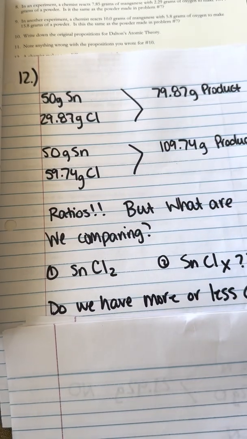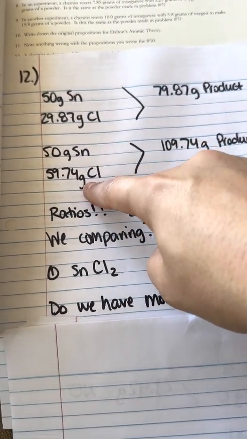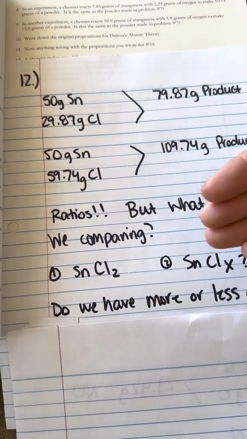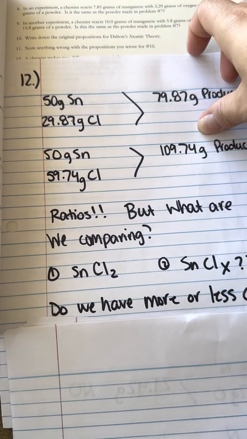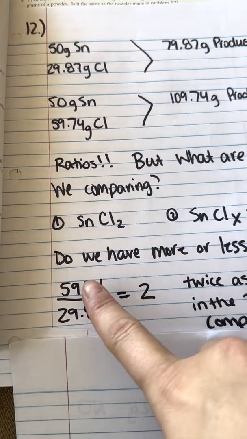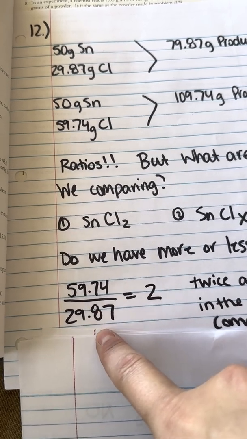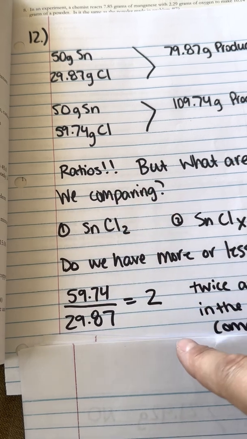And I can do that by dividing this in half and then dividing this number by 1 chlorine, or I can actually make a ratio of both of my amounts of chlorine. And that's the method that I'm going to choose. So 59.74 divided by 29.87 gives me 2. So I have twice as much chlorine in the second one as I do the first one.